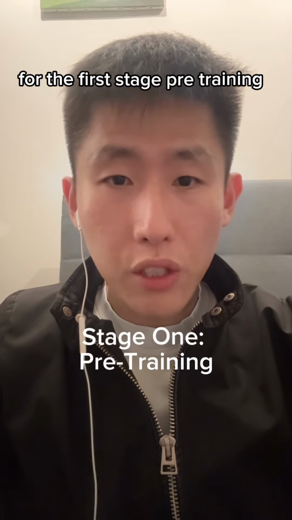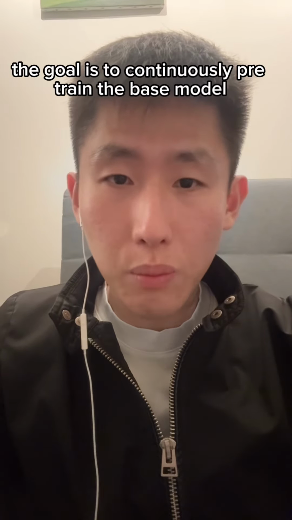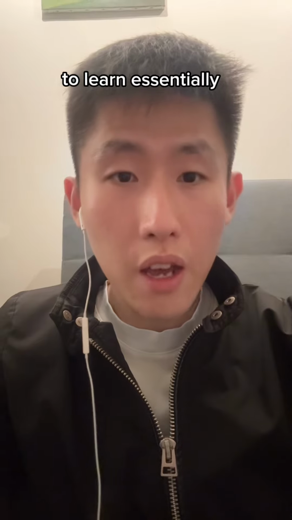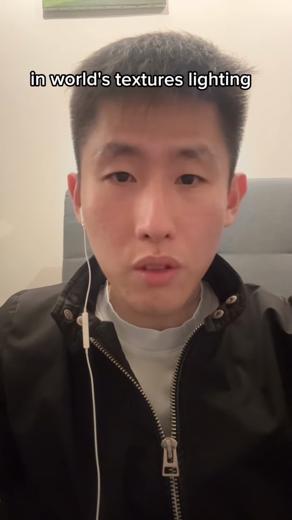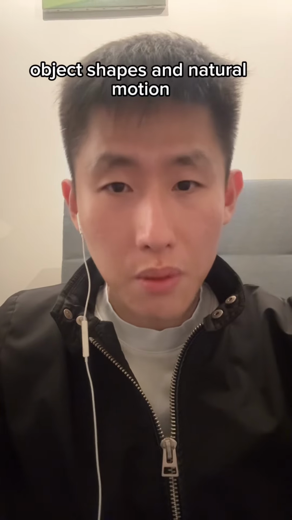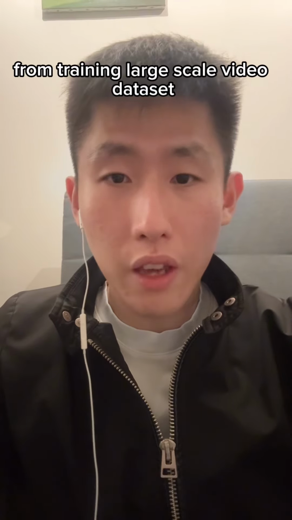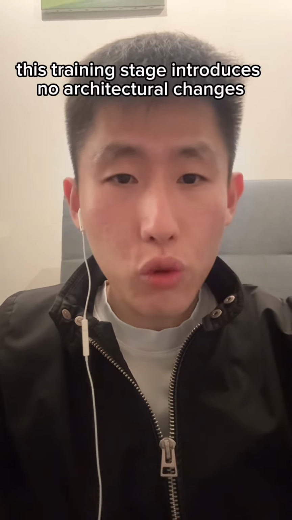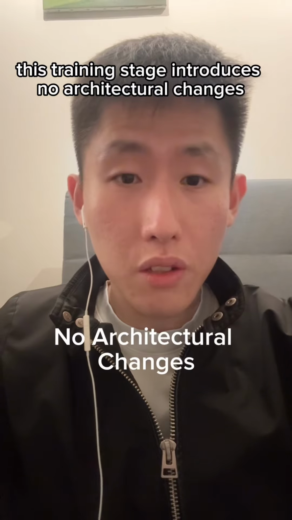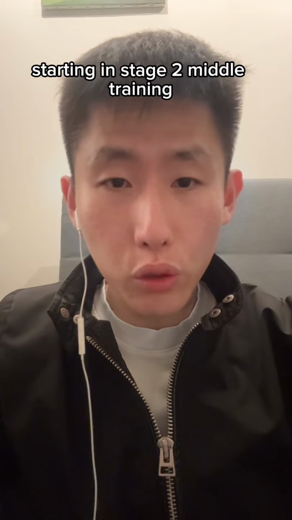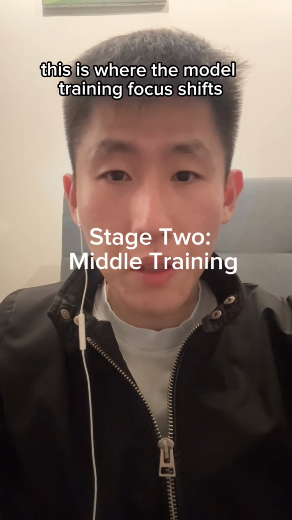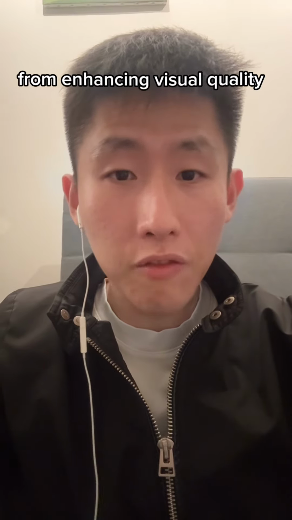For the first stage, pre-training, the goal is to continuously pre-train the base model to learn essentially what the world looks like. It aims to improve the model's understanding of the world's textures, lighting, object shapes, and natural motion from training on a large-scale video dataset. However, this training stage introduces no architectural changes, and the model is essentially still a video generation model.